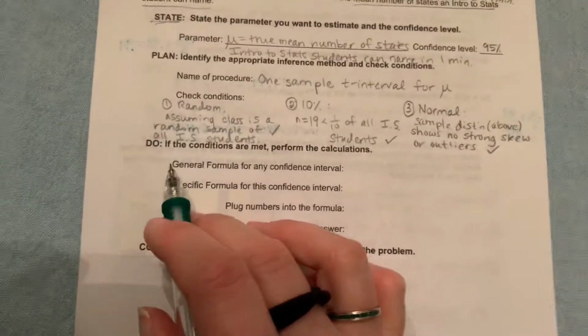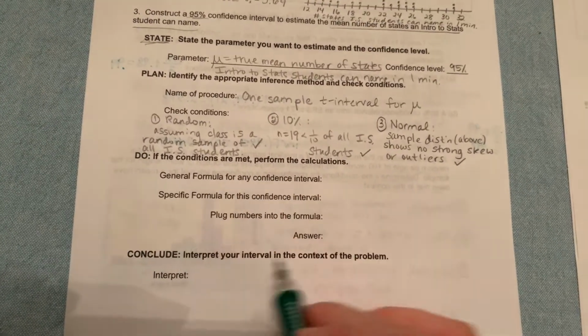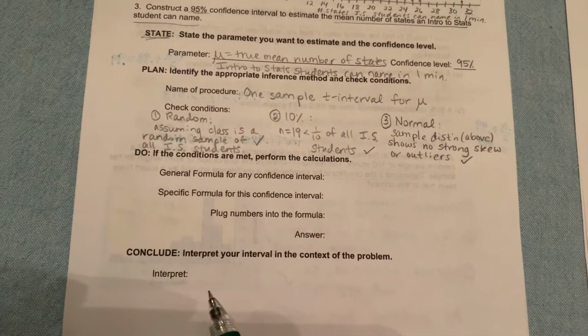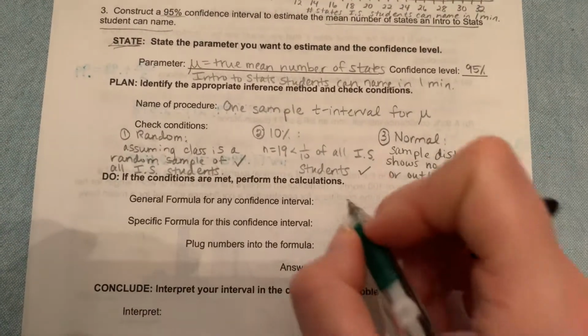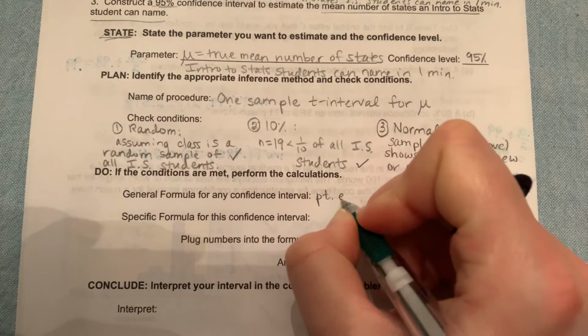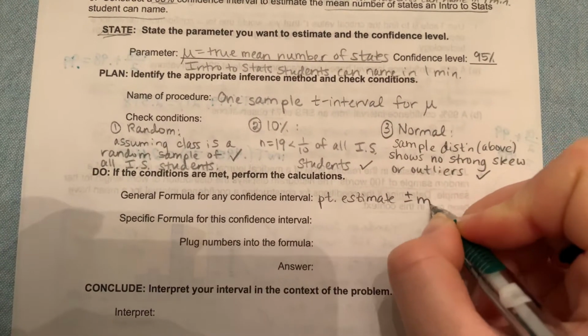All right, so then I move on to this do part. This is again part of the outline. You don't need to write out all of these words for your problems. You just need to show the work that goes along with them. So it's prompting me to write the general formula. That is my point estimate plus or minus the margin of error.